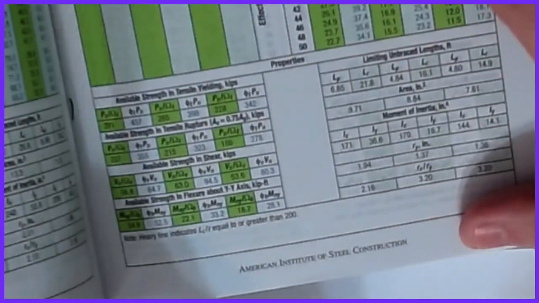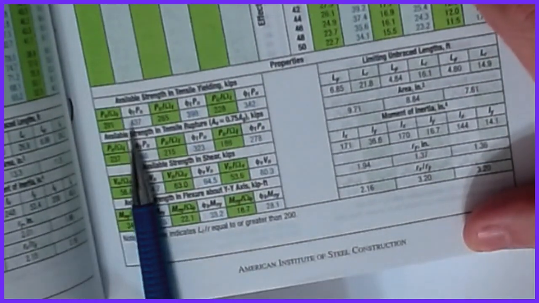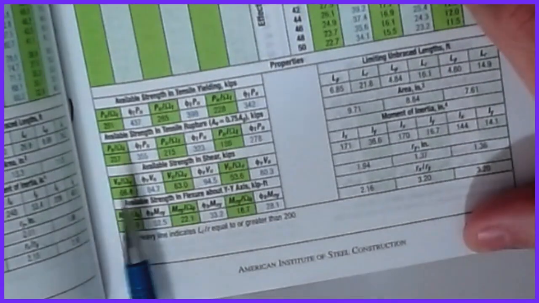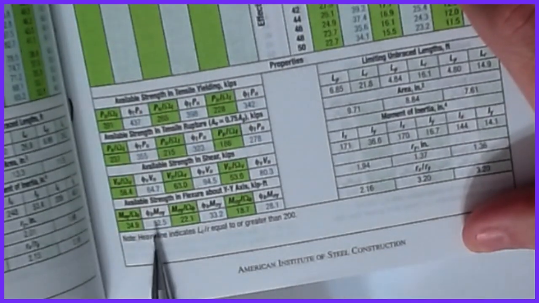So for our 10 by 33, that was this first white column. If I come down, we can see our tensile capacity is 437 kips, and our available strength for tension rupture is 355. We even have our shear capacity here, and then we have our flexure about the Y direction here.